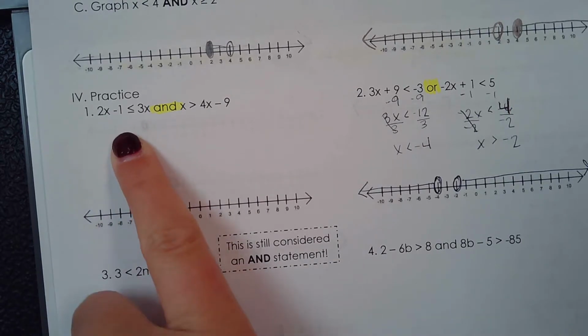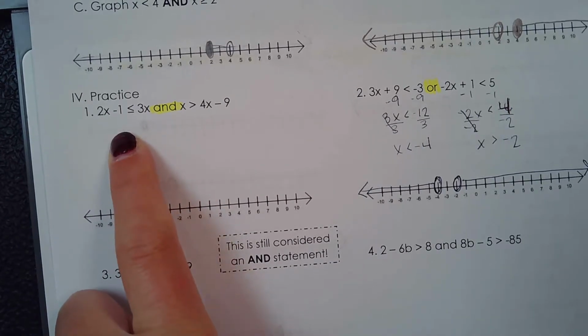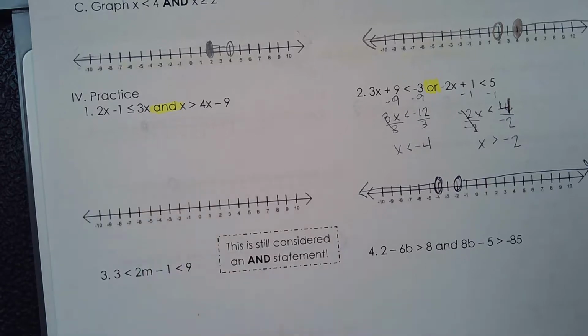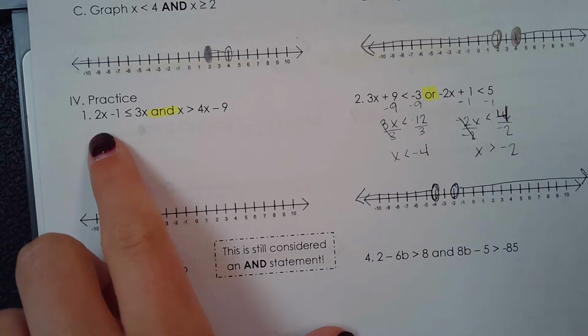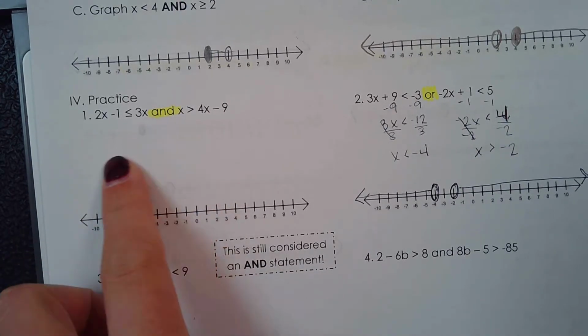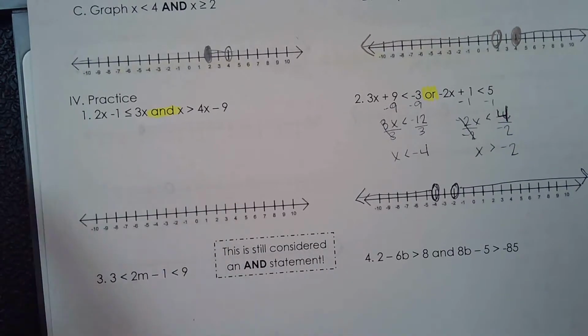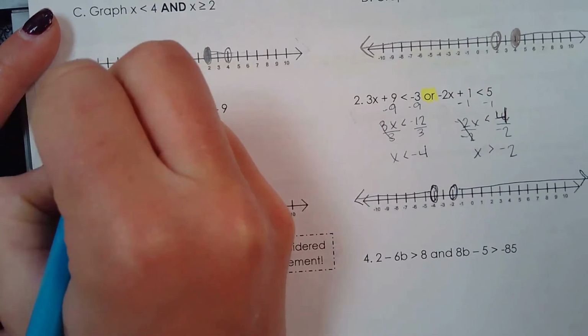Is that what we should do here? No. Why not? Because you've got to get them on the different sides, and if you add 1, it's not really helping anything, right? We want our x's together. So would it be better to minus 2x or minus 3x? Minus 2x. Even though that's going to put our x on the side that we don't like it on, we can fix that later.